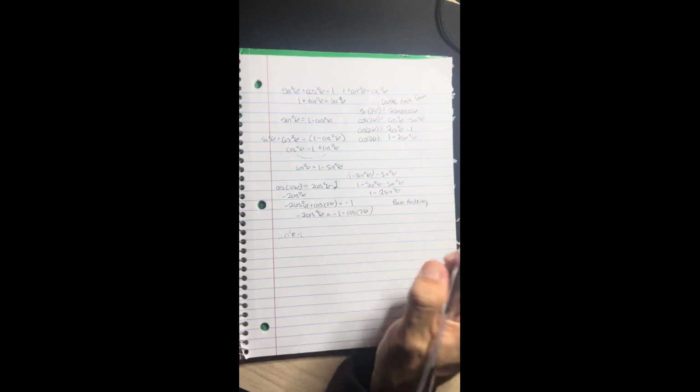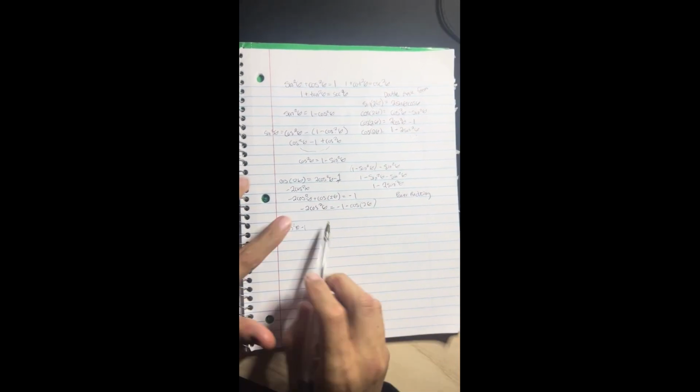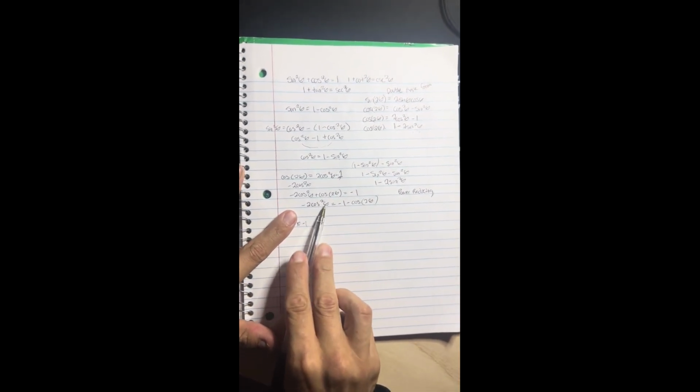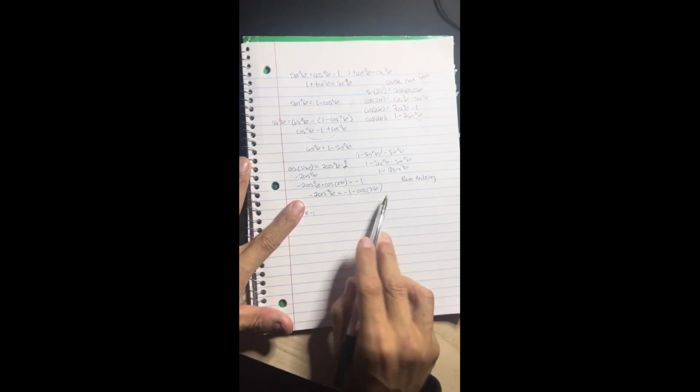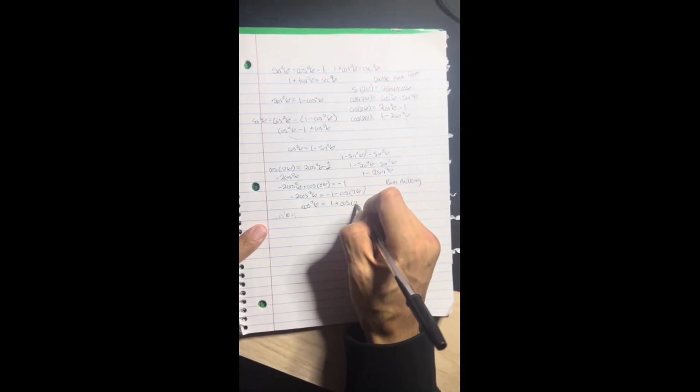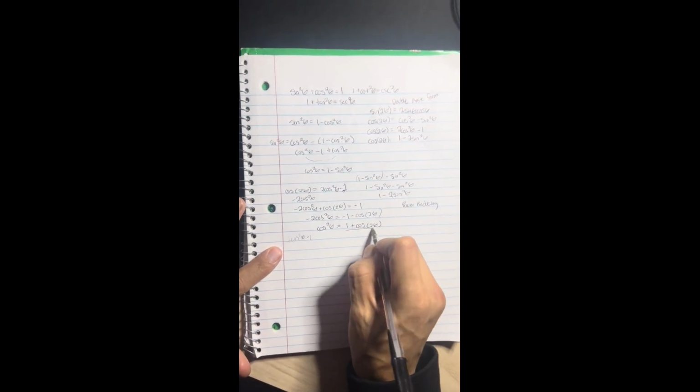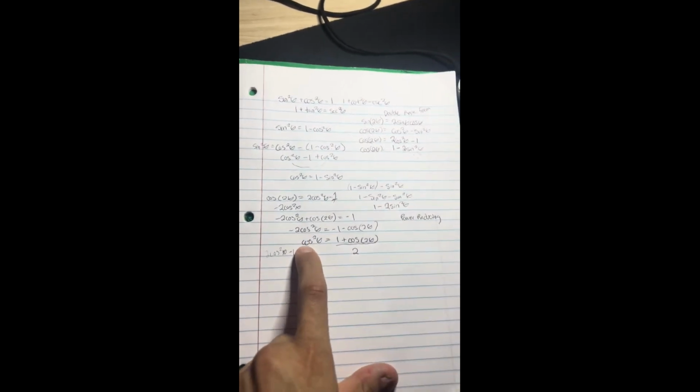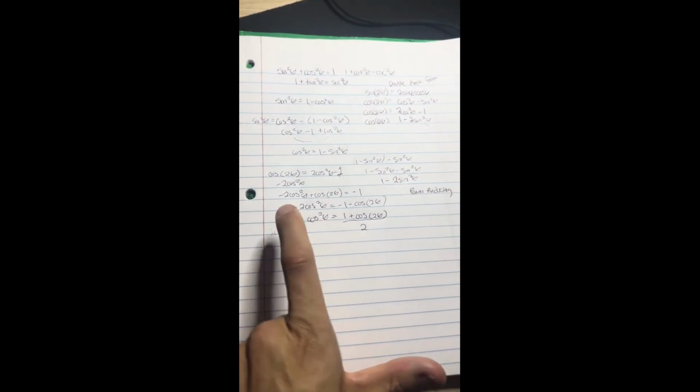So this cosine squared theta would be naked because the 2 comes over. So cosine squared theta equals 1 plus cosine double angle divided by 2. Now that is the power reducing formula for cosine squared theta when there is a square.